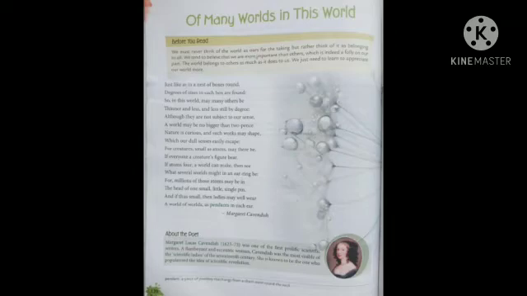Now, my dear students, I am going to take lines 11 to 14. If atoms a world can make, then see what several worlds might in an earring be. For millions of those atoms may be in the head of one small single pin.